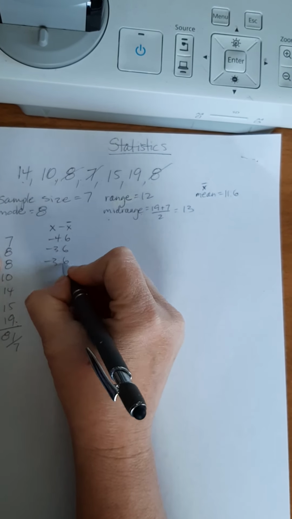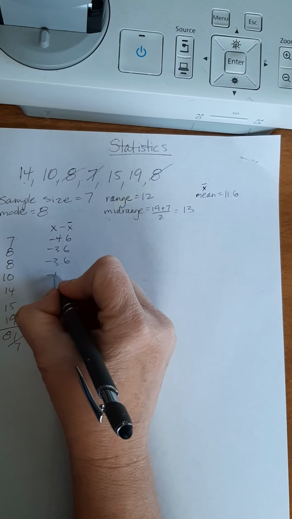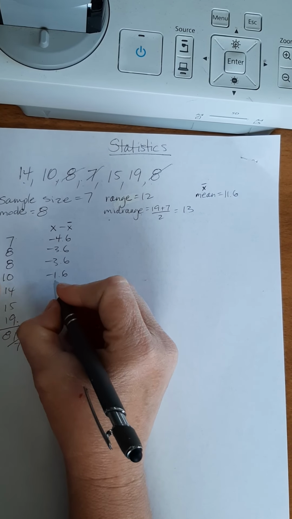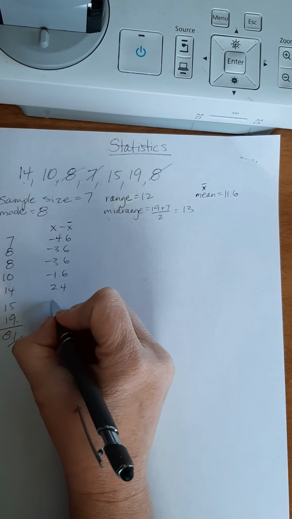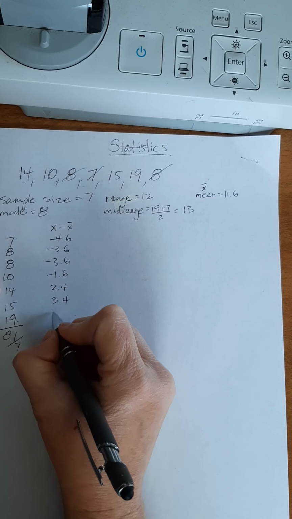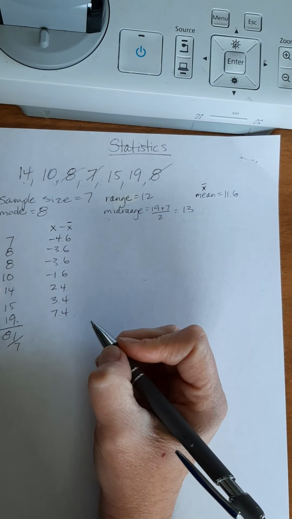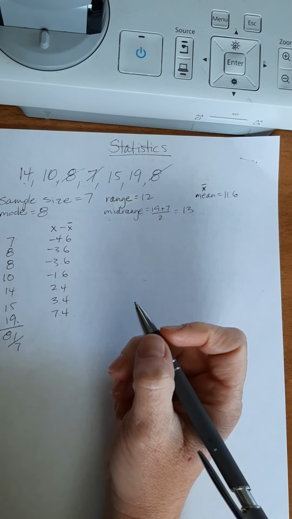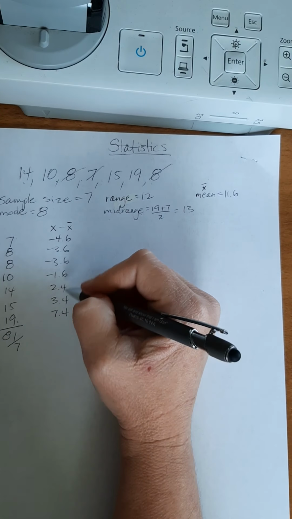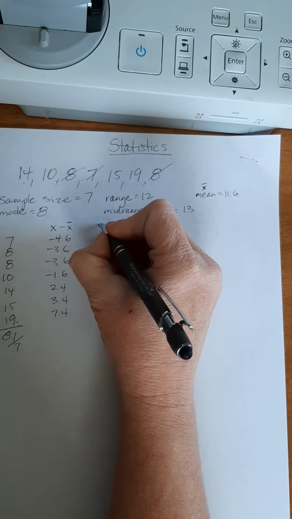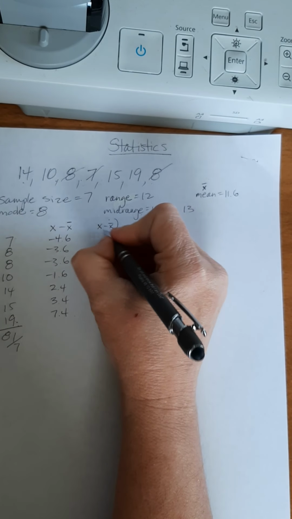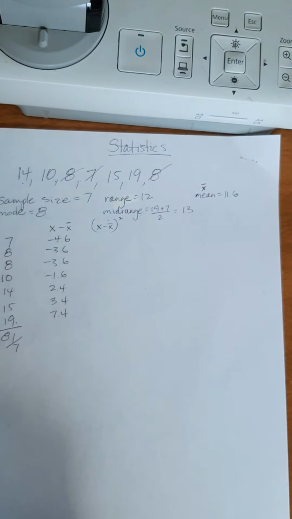It's the same. Negative 1.6. What is that? 2.4. 3.4. Yep, 7.4. So once you get all those, remember then you're going to square each of them.